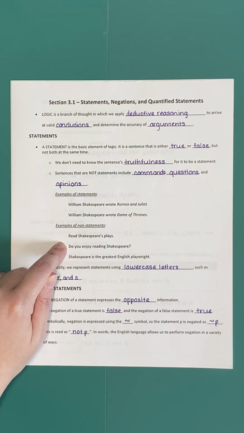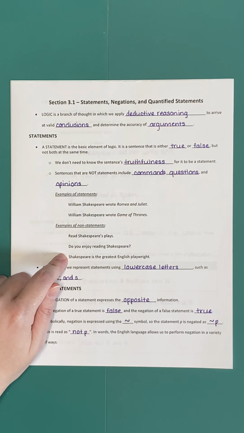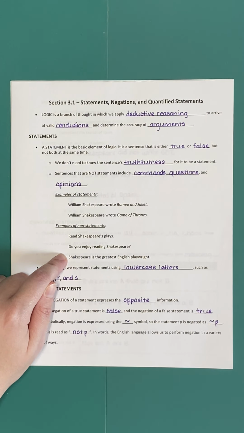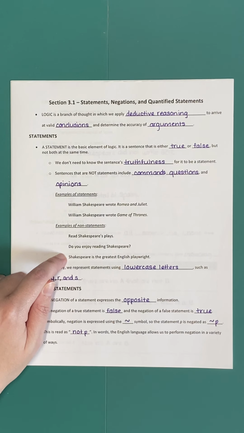And then the next one, where it gets kind of iffy, but we have to think about what the sentence is really saying. Shakespeare is the greatest English playwright. Well, it could be true for some people and false for other people. It involves an opinion, a value judgment.